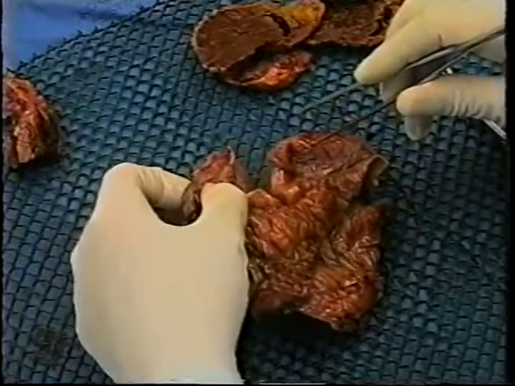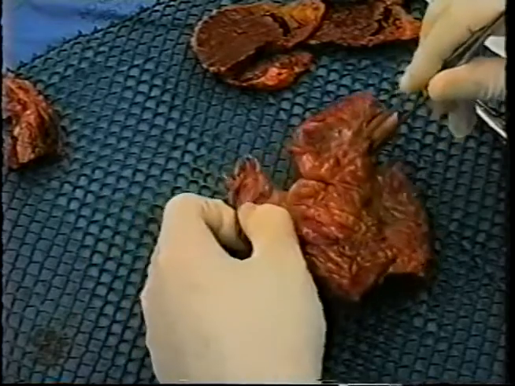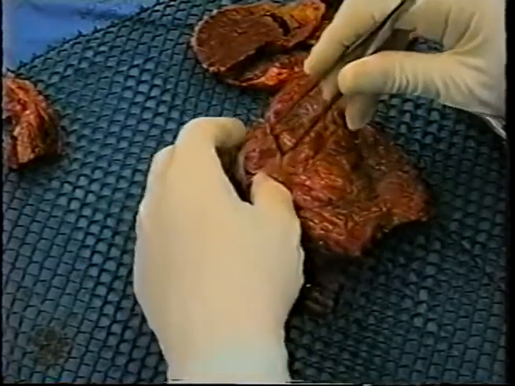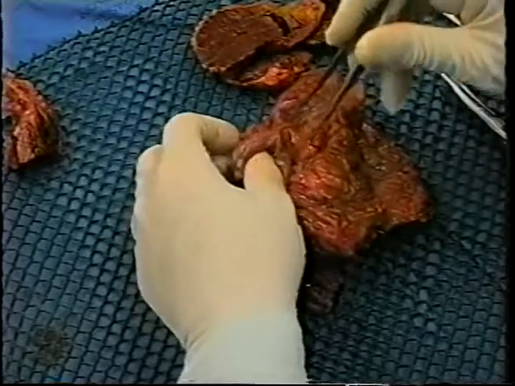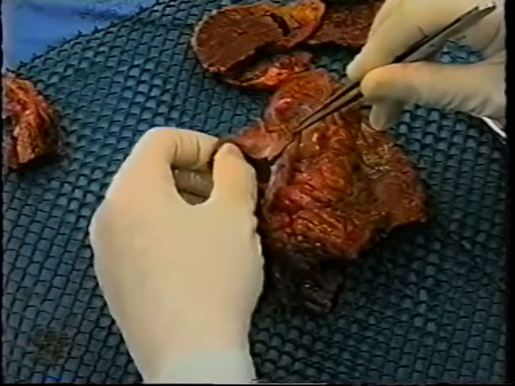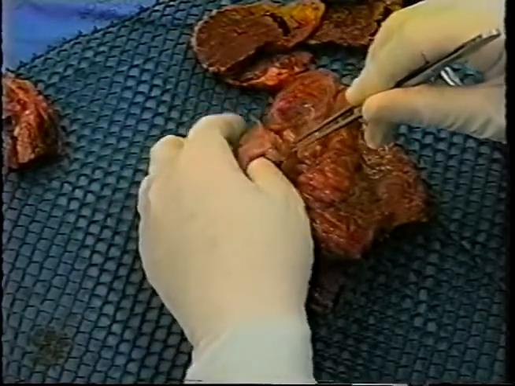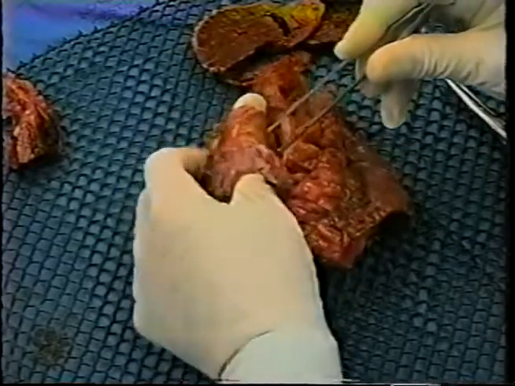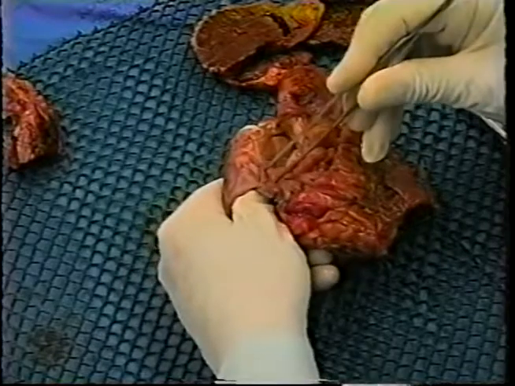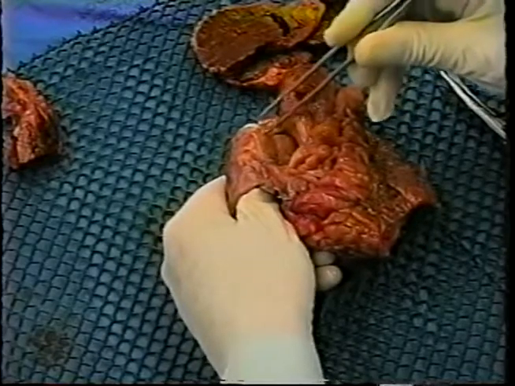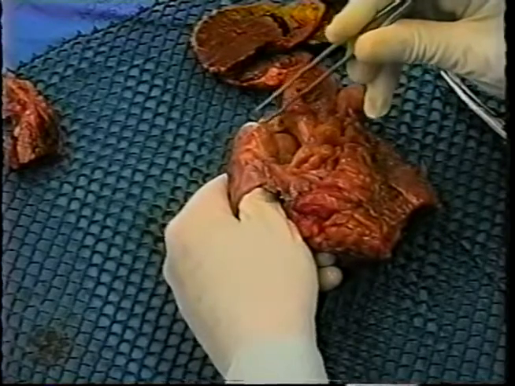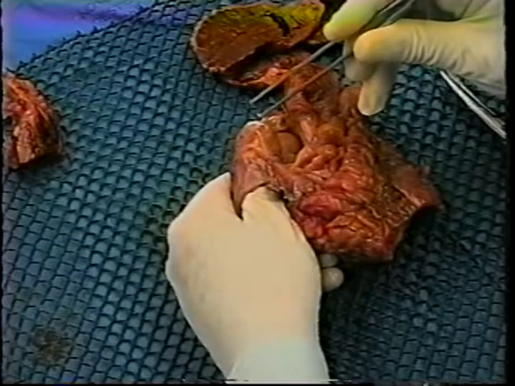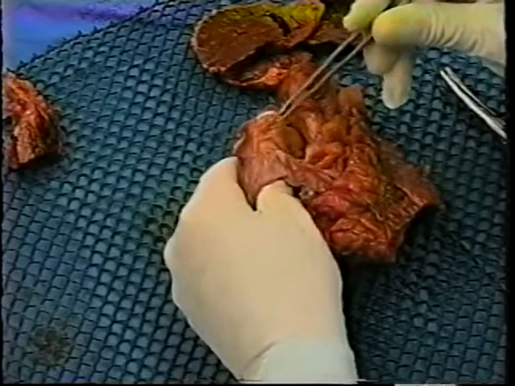The SA node containing area is located at the junction of the right atrium and superior vena cava. I find it handy to identify this by again inserting my thumb through the incision I have made into the right atrium, with the tip of my thumb extending out the cut edge of the superior vena cava.